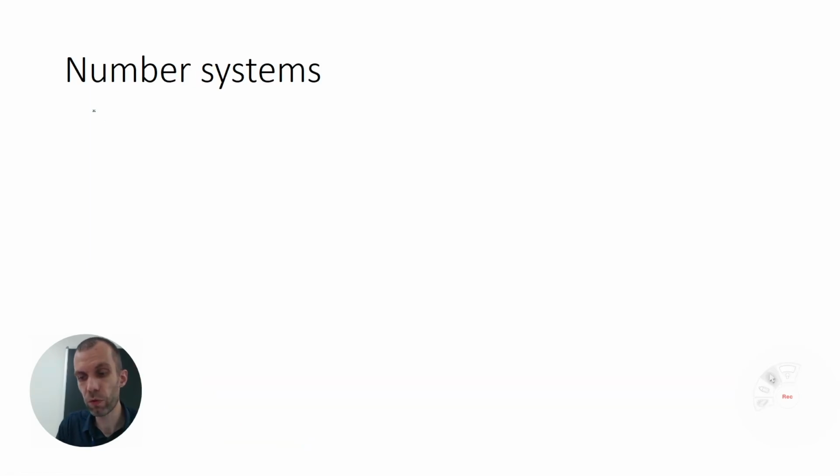So let's review the number systems that we already know, and let's see where the complex numbers fit in. The first set of numbers that you know is called N, which is basically the set of natural numbers, 1, 2, 3, and so on.